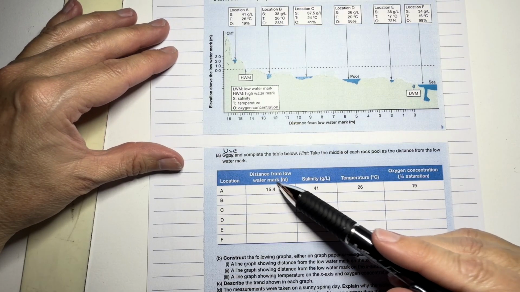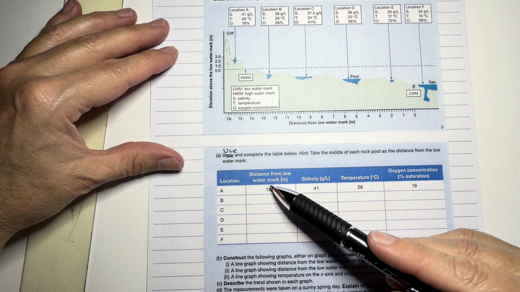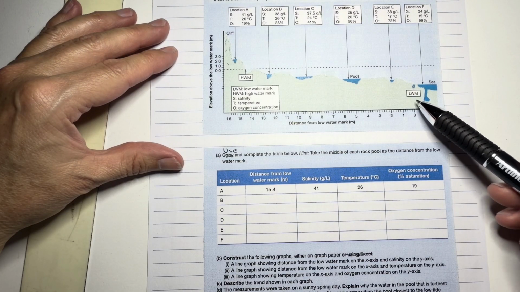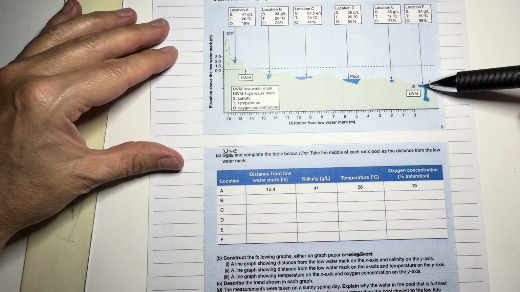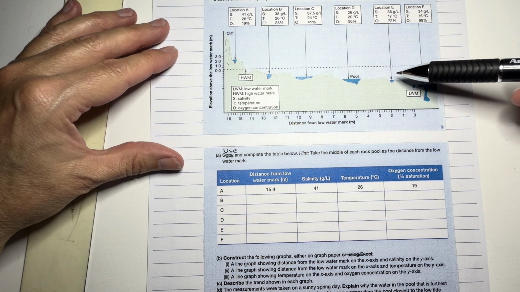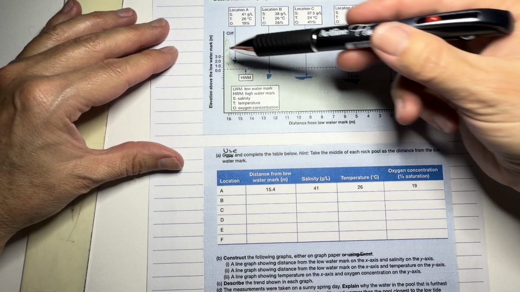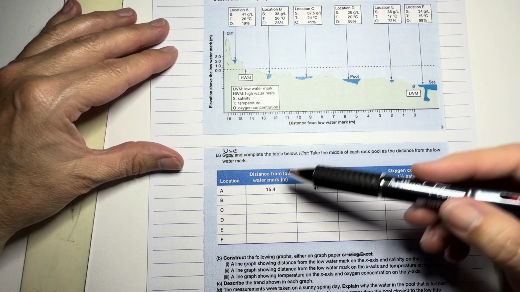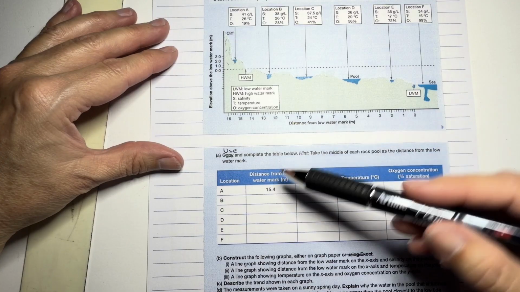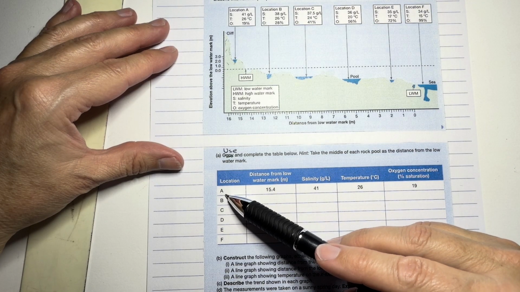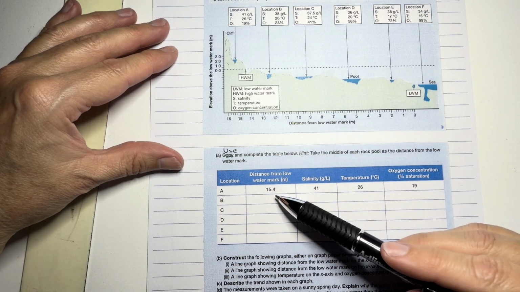The table here is distance from the low water mark, LWM, and here is LWM here, and it starts here at the sea. And then as we go up the bank or the shoreline, we have rock pools up to a cliff here. The first distance is at position location A, and it is 15.4.